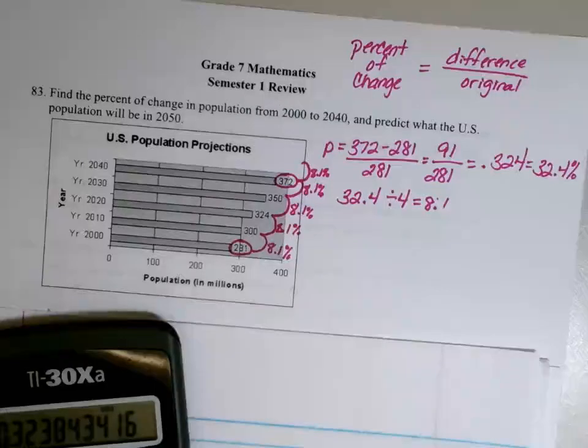What is 50% as a decimal? 0.5. I multiply 0.5 by 12. Percent of a number.